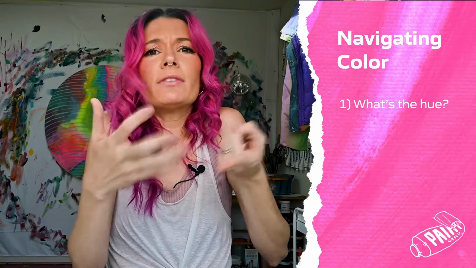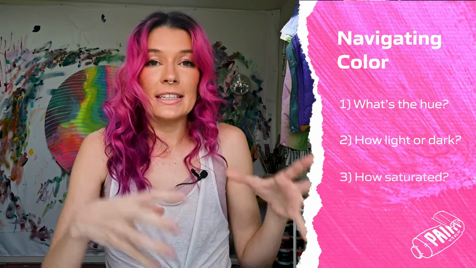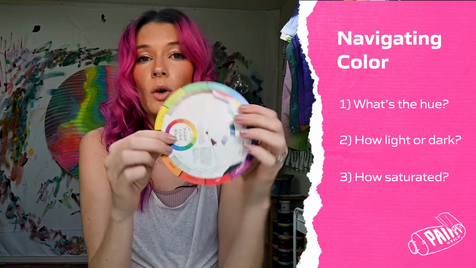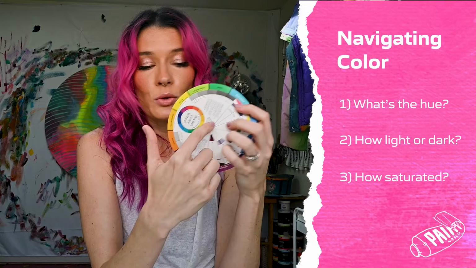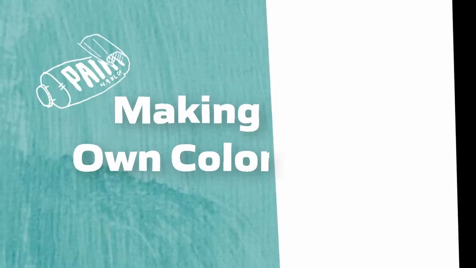The first question we ask ourselves is, what's the hue? To the best of our ability, is this red-orange? Is this blue-green? Then we ask ourselves, how light or how dark is that color? Finally, we ask ourselves, is this intense and bright and highly saturated, like the perimeter of our color wheel? Or is it a more muted color towards the center of our color wheel? And it's after asking ourselves those 3 questions that we can then mix up the right color.